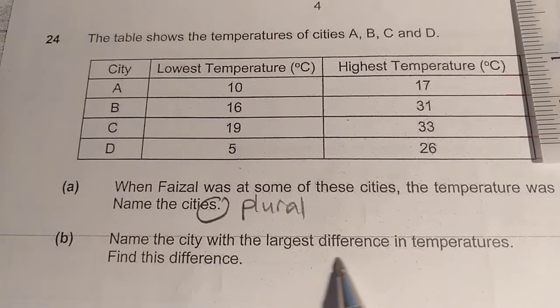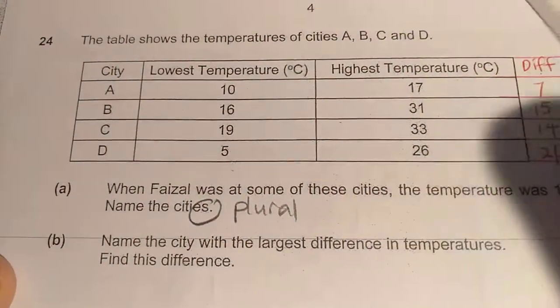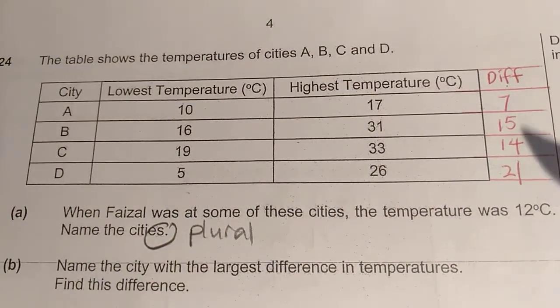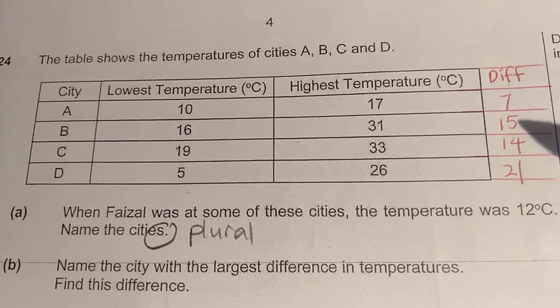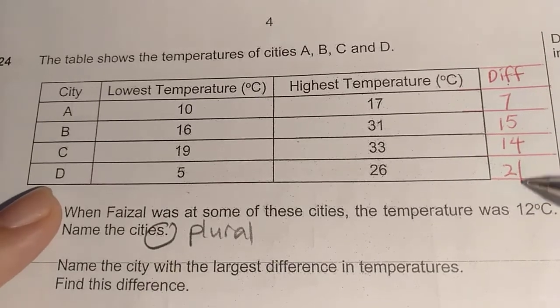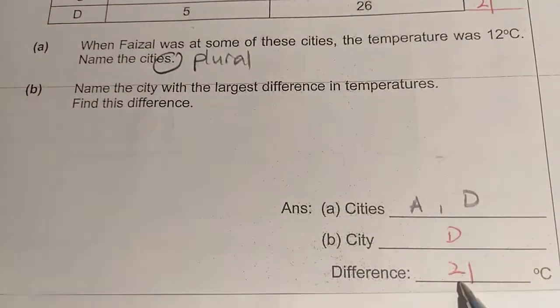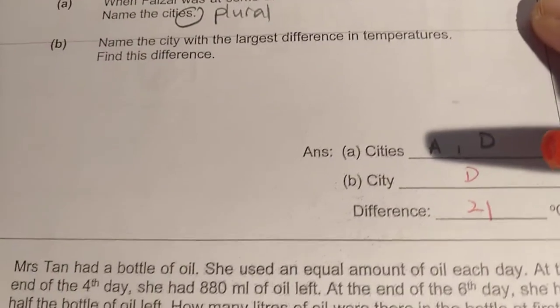Now name the city with the largest difference in temperature. Again, don't be lazy, work out the difference, like I've just done here. Simply 17 minus 10, just subtract, very simple subtraction. You can tell that city D is the one with the largest difference of 21 degrees. So that's how you present your answer here as in 21. Now, next one, let's go on to question 25.